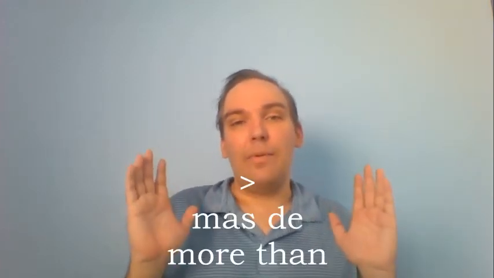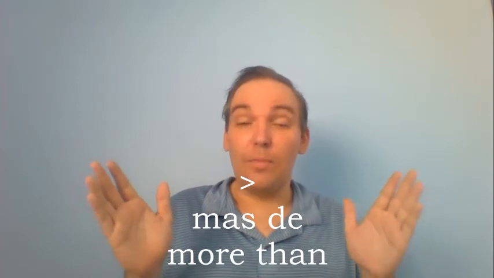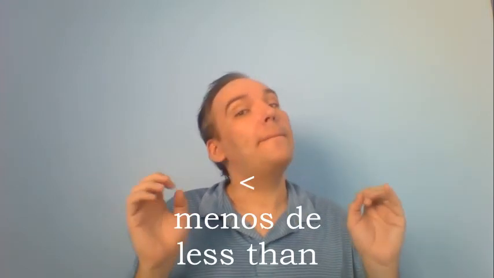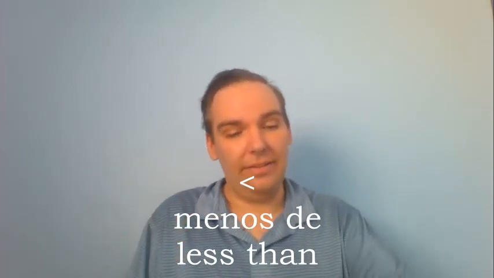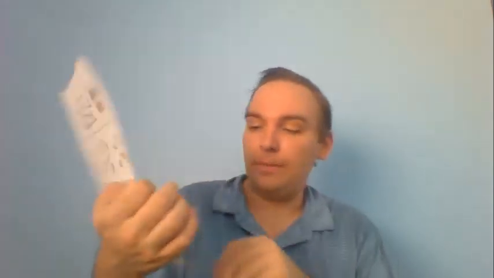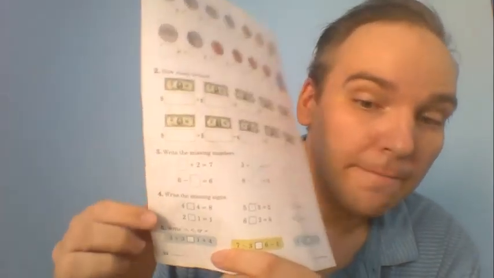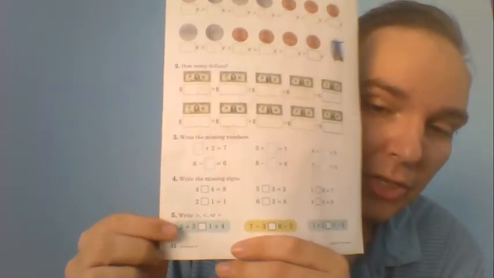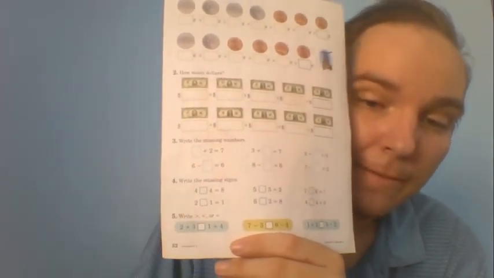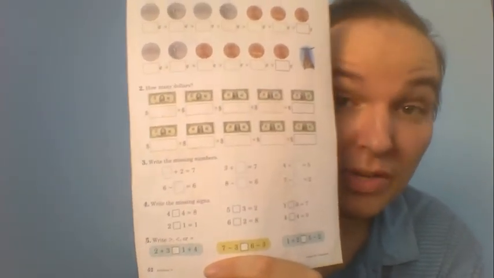We have más de, or more than, and menos de, less than. So for this, we have 2 plus 3 and 1 plus 4. So which is bigger, 2 plus 3 or 1 plus 4? Well, what's 2 plus 3? 2 plus 3 is 5.